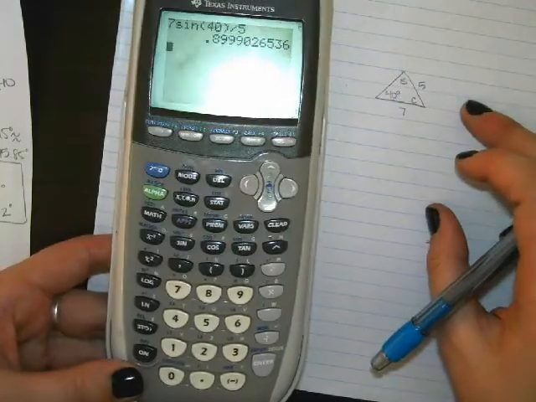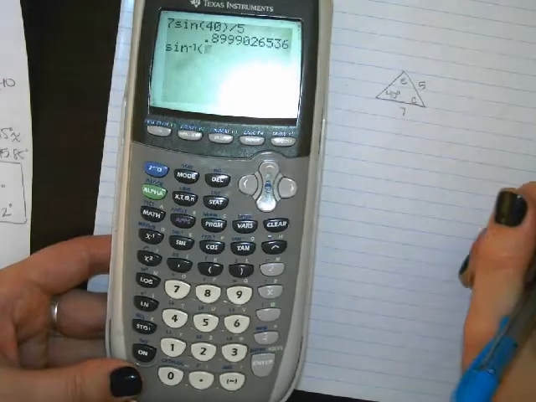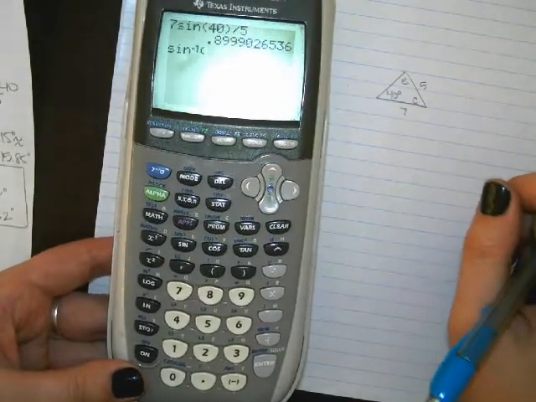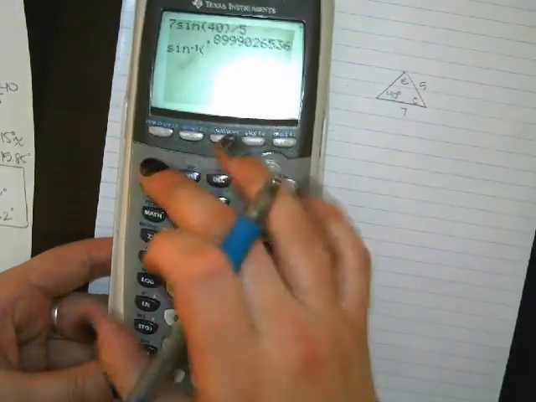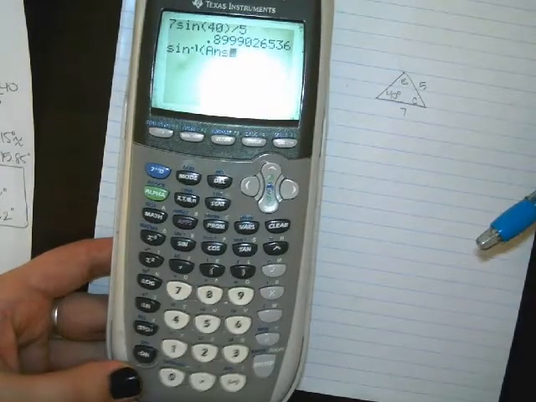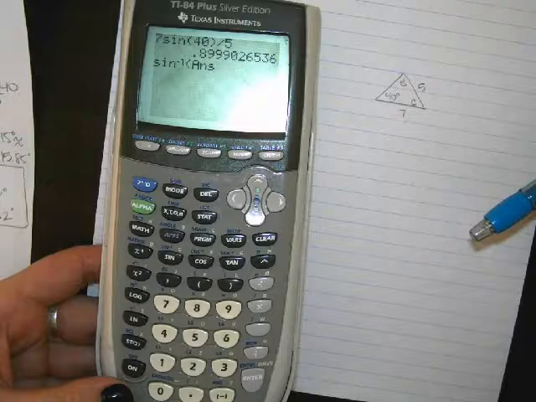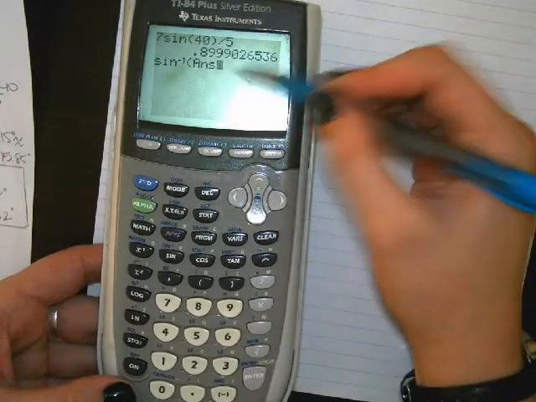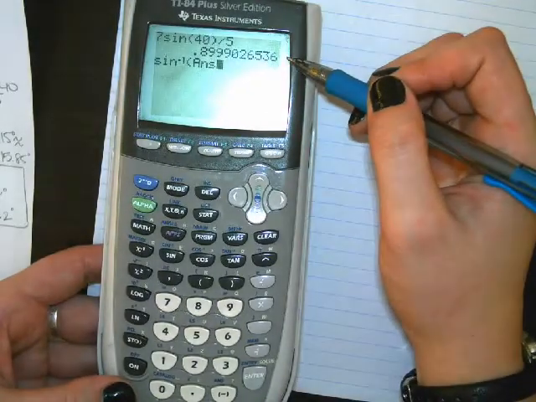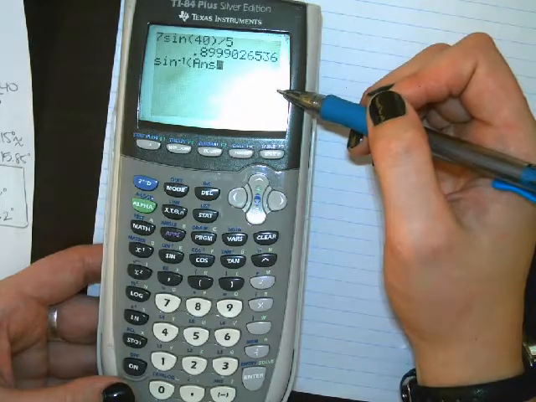You're going to type second sine. That's going to get sine inverse on your screen. And then you're going to hit second negative sine, and it types up ANS. What do you think ANS stands for? Answer. It's going to pull the answer from the original, but it's pulling the exact answer. It's not just pulling the decimals you can see, it's pulling everything.